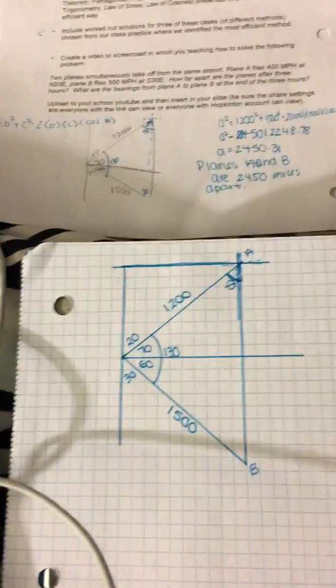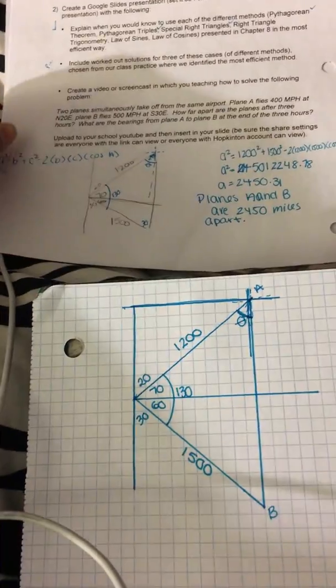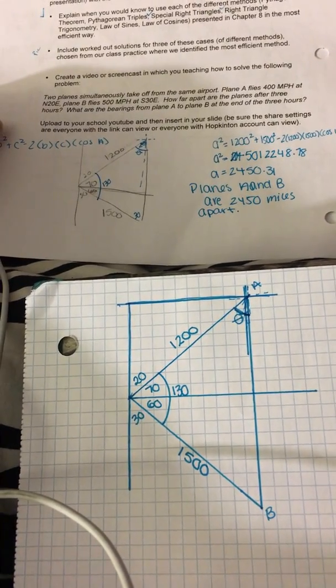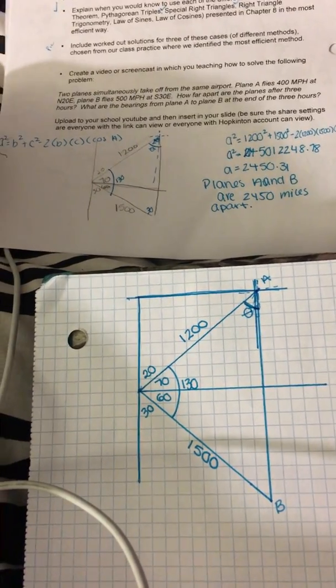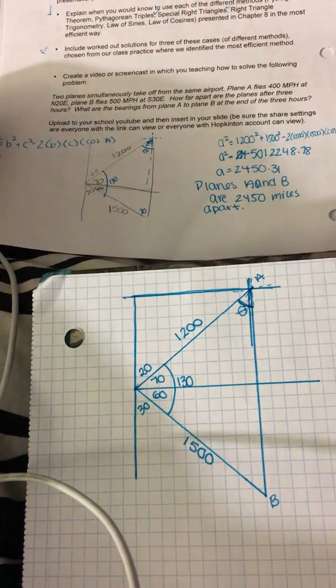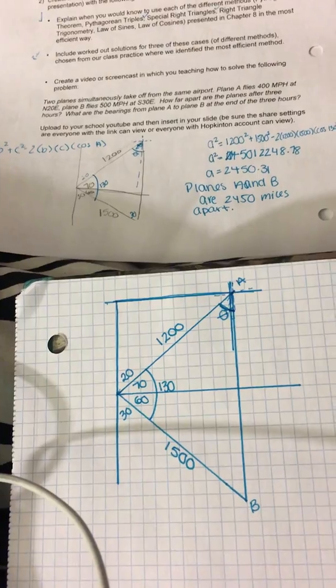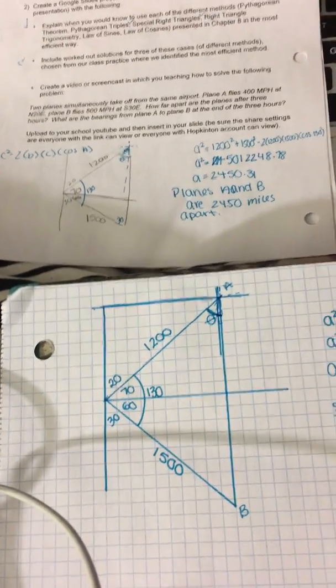Okay, so for our question, I have already drawn the diagram, and the question was about plane A and plane B. Plane A is flying at 400 miles per hour at north 20 east, and plane B is flying at 500 miles per hour at south 30 east. So the question was, how far apart are the planes after 3 hours?